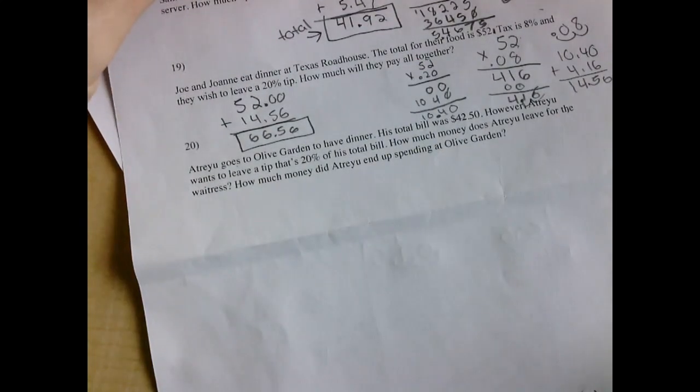Number 20. Atreyu goes to Olive Garden to have dinner. His total bill is $42.50. However, Atreyu wants to leave a 20% tip of his total bill. How much does Atreyu leave for his waitress? How much money did Atreyu end up spending at Olive Garden?